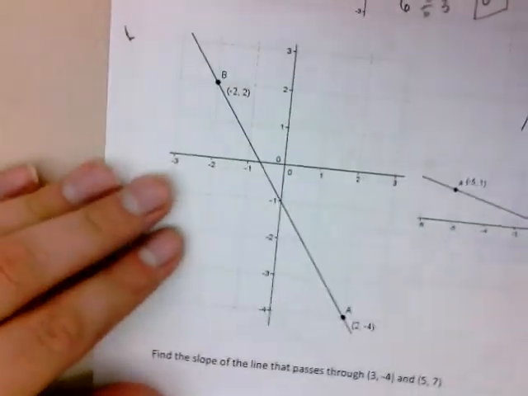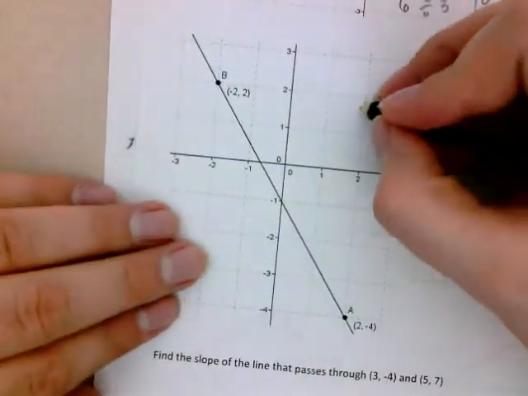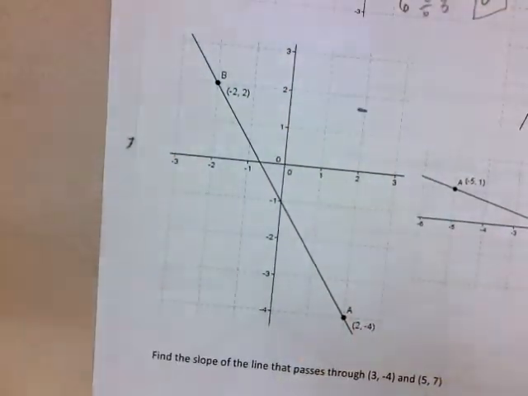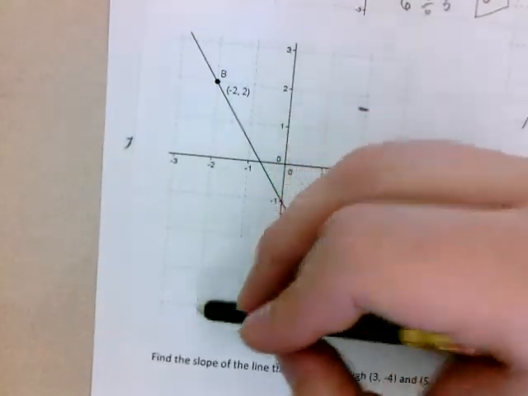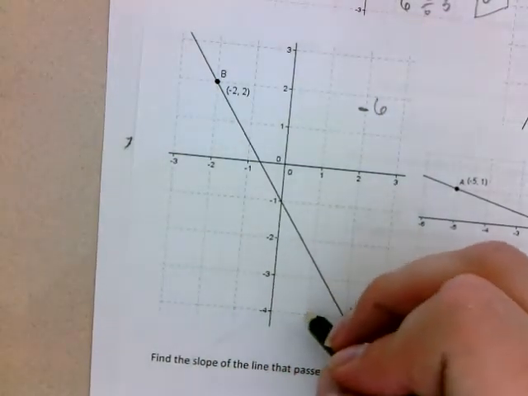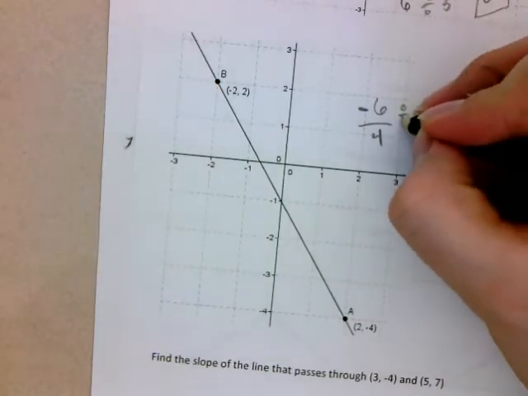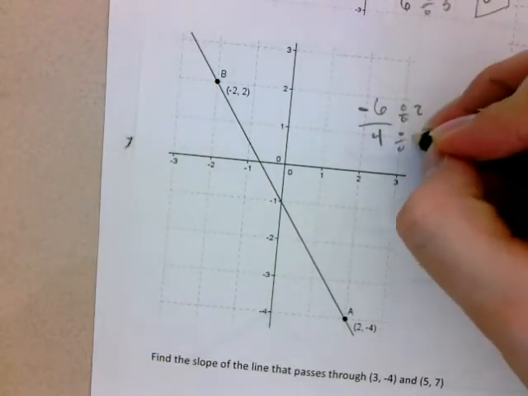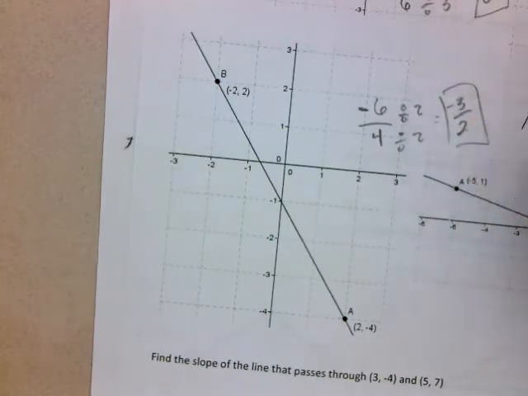This one down here. Now, from left to right, it's going down, so this is going to be a negative slope. So I'm going to put my little negative there to start with. I go down 1, 2, 3, 4, 5, 6. Went down 6, go over 1, 2, 3, 4. So it's -6/4. If I divide both by 2, I should get -3/2.